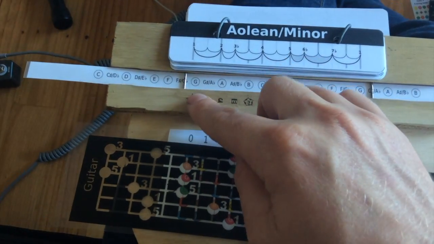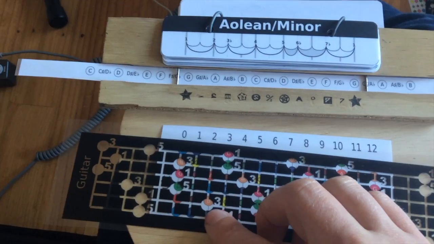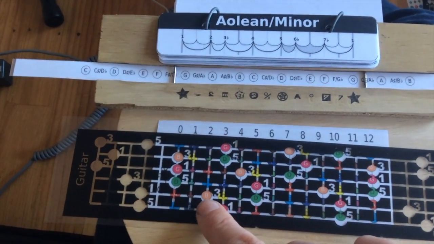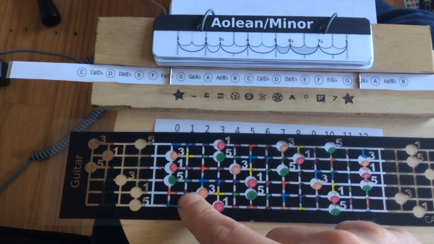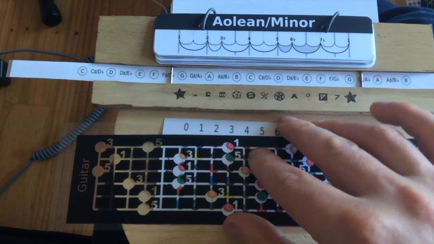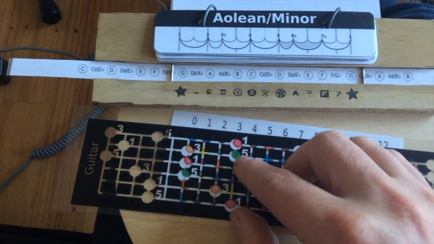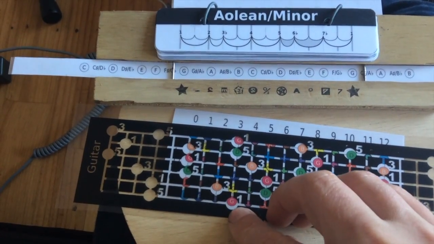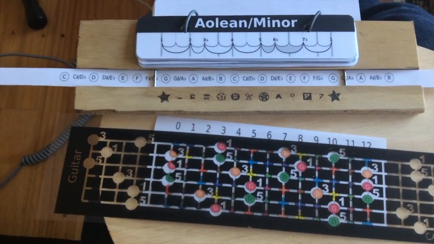Sorry, the 3 would usually be a B, but it's going to be a B flat. So all of the Bs here are going to be moved down half a step. We can take our pick as to which one we use, but it makes a nice open chord for us if we play the 1, 5, 3 here, 3 here, 5 and the 1 again. And that would be a nice open G chord.